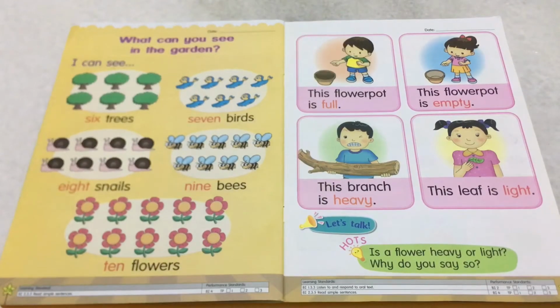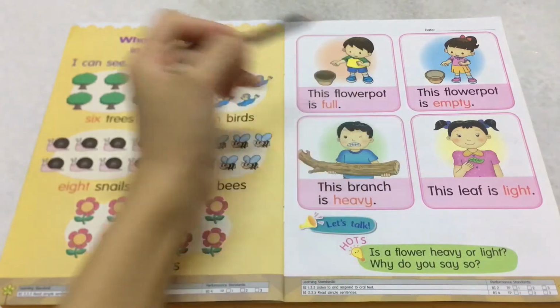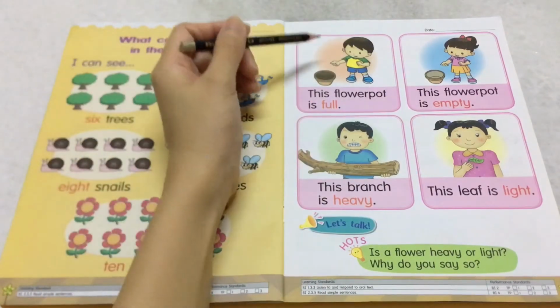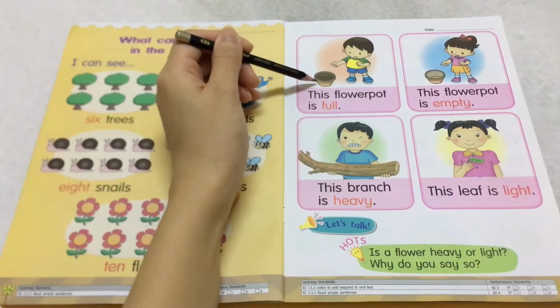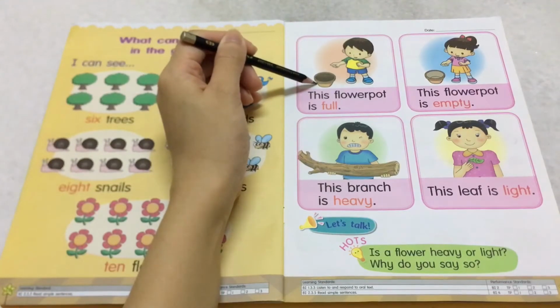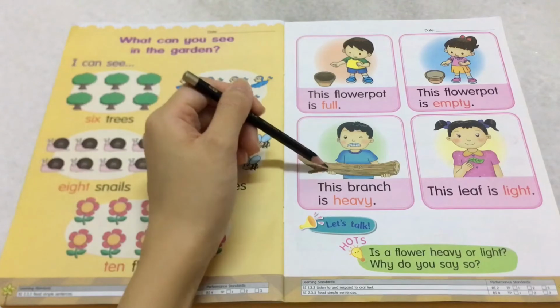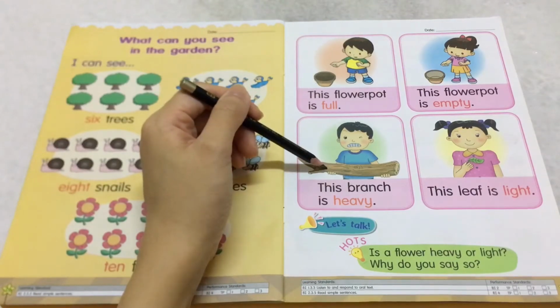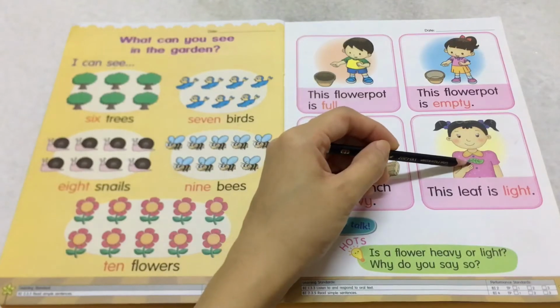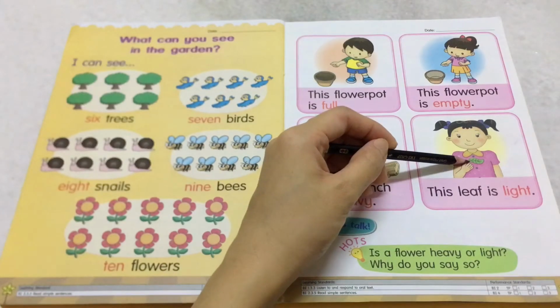Next, we move to page 27. For this page, there are 4 pictures and they are talking about different things. So the first one, do you still remember what is this? This is called the flower pot. And what is this? This is called the branch. And what is this? This is the leaf.